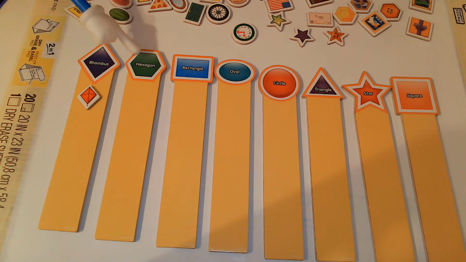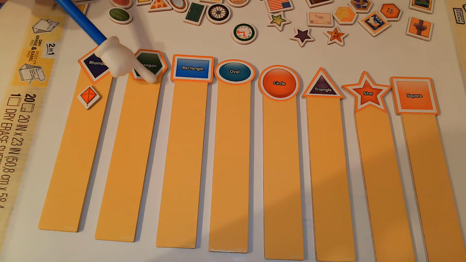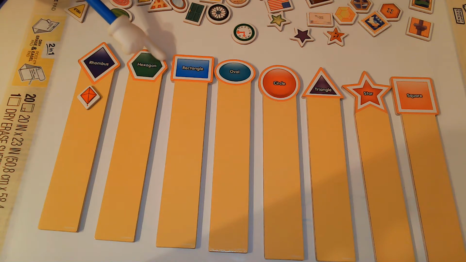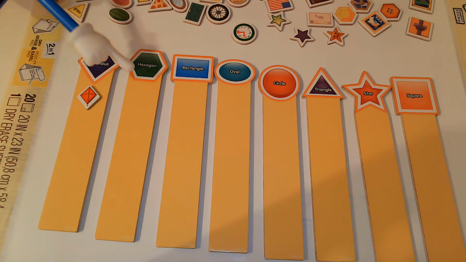This shape right here is called a hexagon. Can you say hexagon? Great job. So the hexagon has sides too, but I'm going to let you help me count these sides before I tell you how many sides it has. So help me count. 1, 2, 3, 4, 5, 6. So a hexagon has 6 sides.